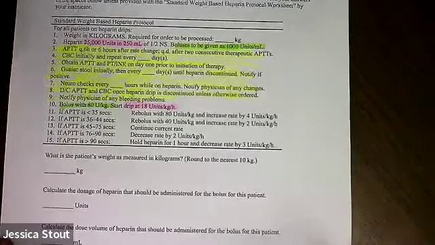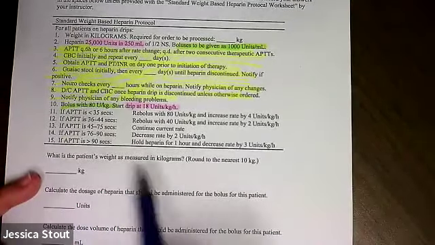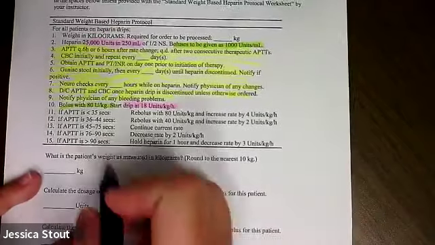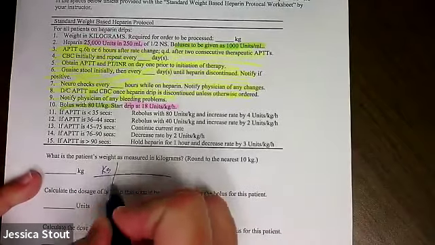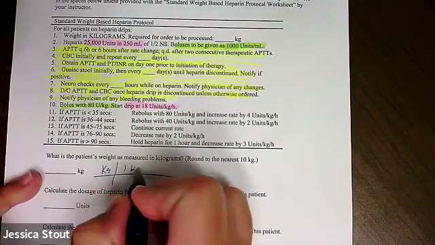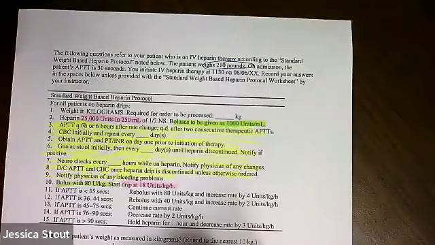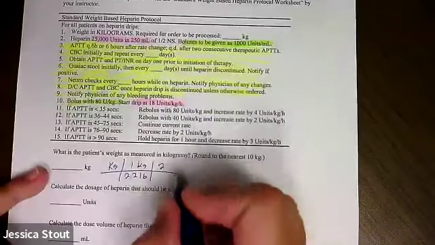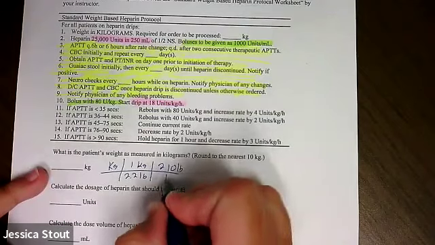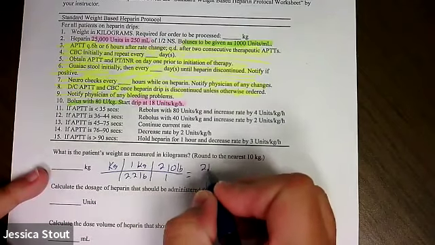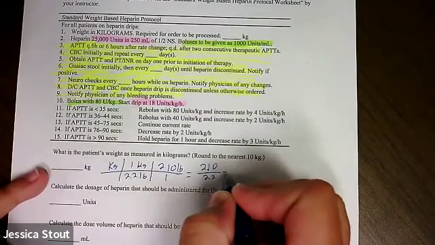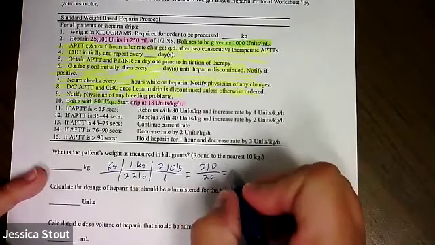But the first question here is asking, what is the patient's weight as measured in kilograms? So the desired answer is kilograms. We know the conversion: 1 kilogram is 2.2 pounds. And our patient weighs, way back up here, 210 pounds over 1. So that puts us doing 210 divided by 2.2.